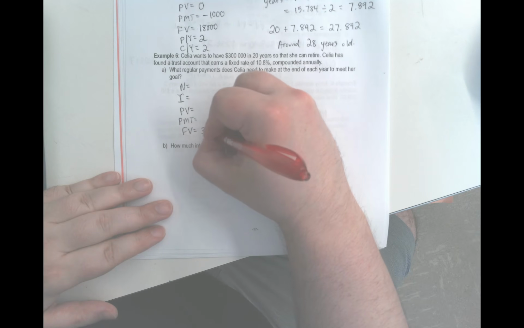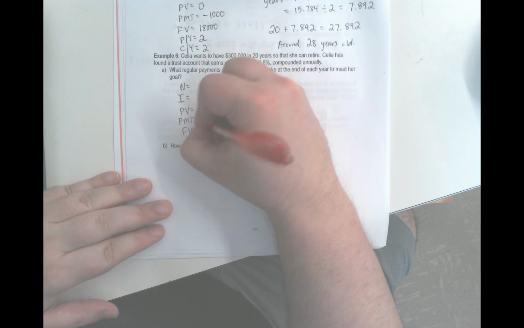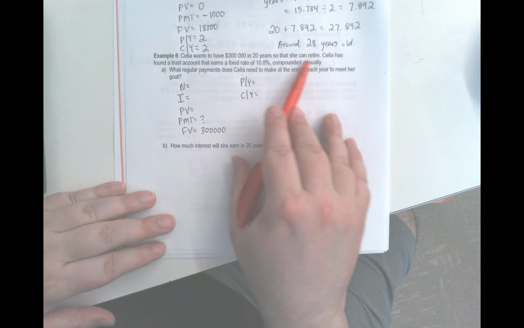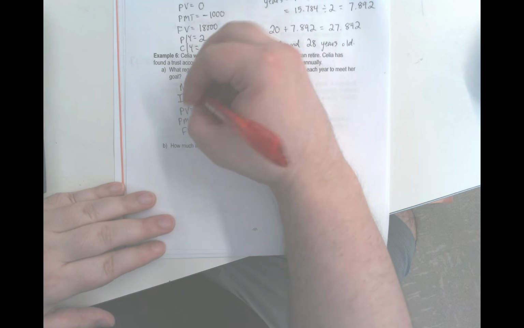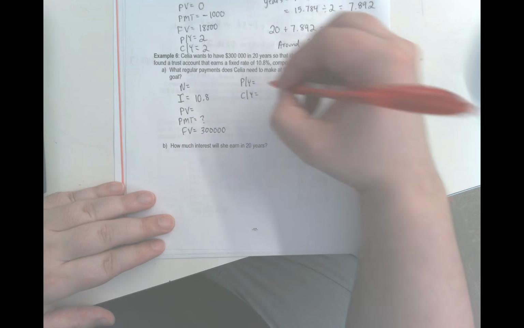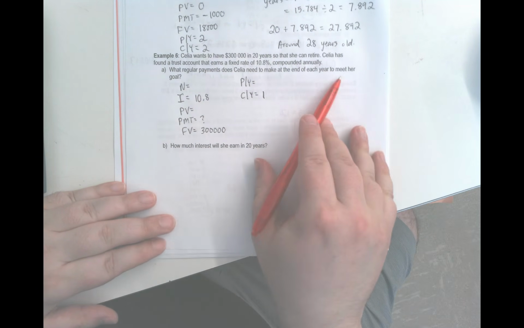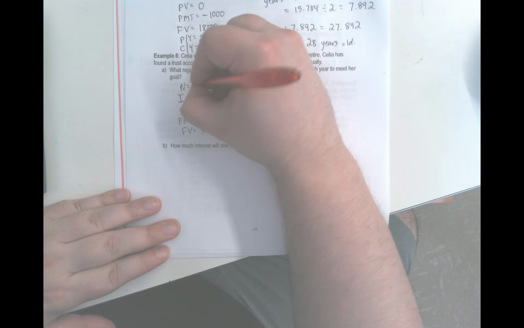So she wants to have a future value of $300,000. We want to figure out the payments. She is making a 10.8% interest rate, compounded annually. And she wants to make payments once a year. So once a year, which means she's going to make 20 payments overall. And she's starting from nothing.